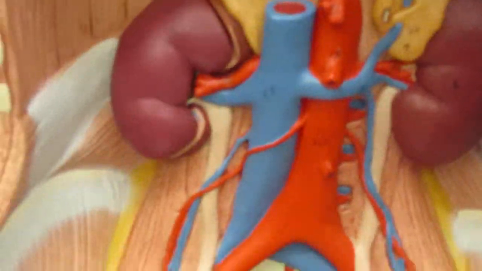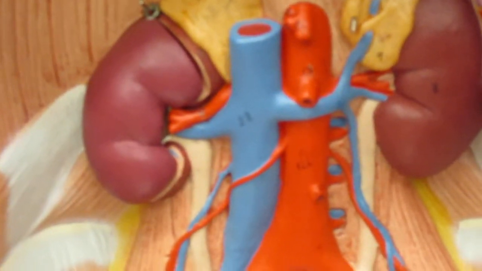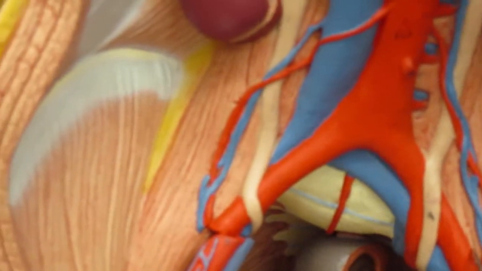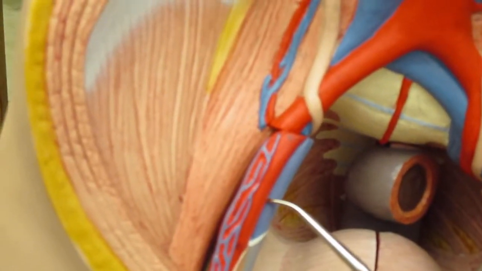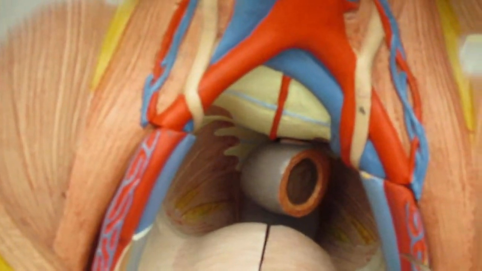And then let's see, we have the common iliac artery here and here, and your external iliac here and here, and then your internal iliac is right here, right there, and then right in here.